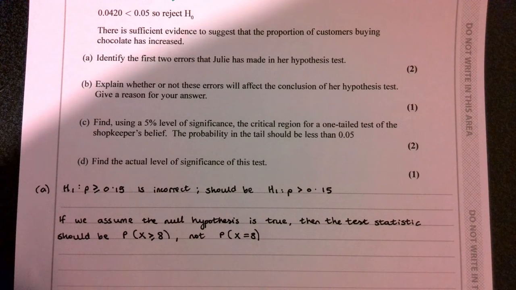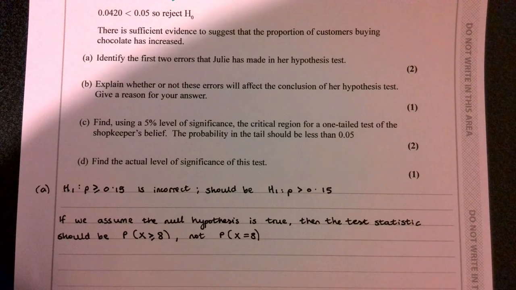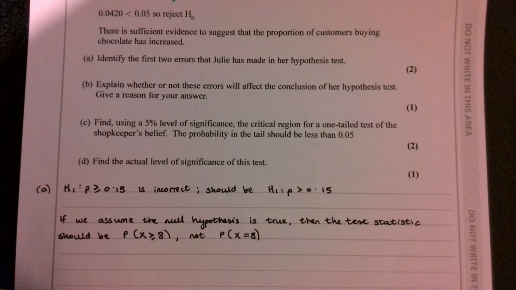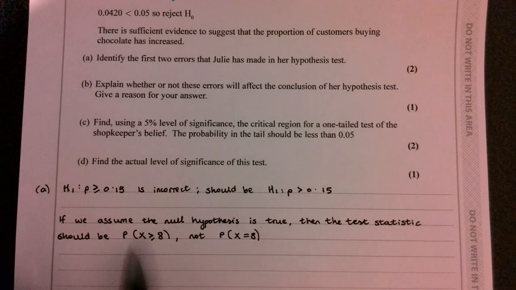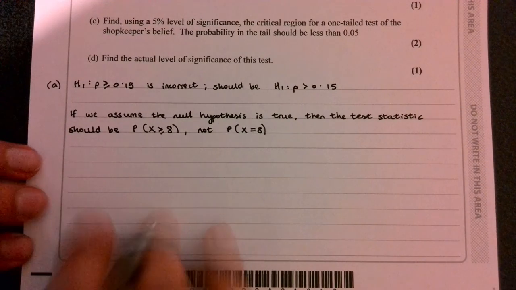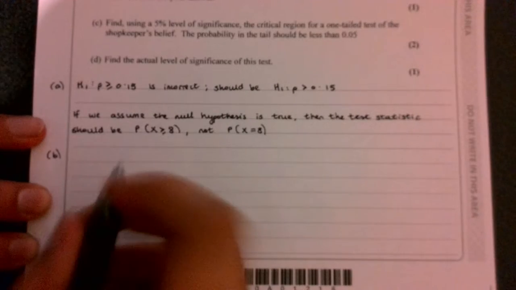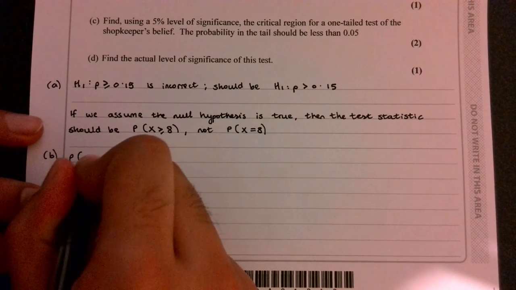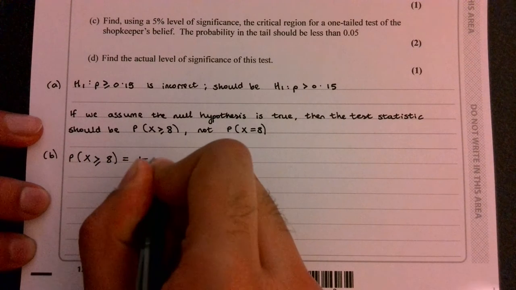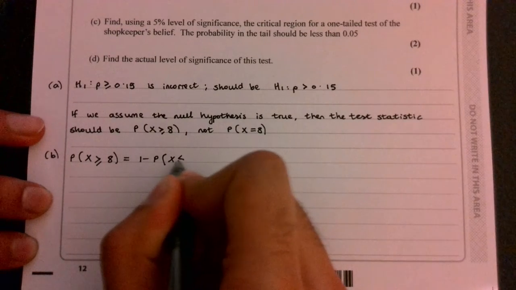For part B, we have to explain whether or not these errors will affect the conclusion of her hypothesis test. Give a reason for your answer. Well, if we actually calculate this, let's just do that. For part B, the probability that X is greater or equal to 8 is equal to 1 minus the probability that X is less than or equal to 7.